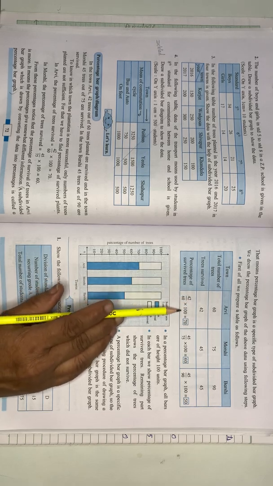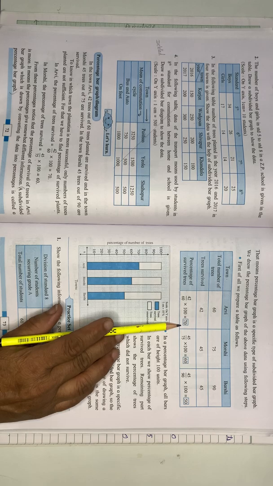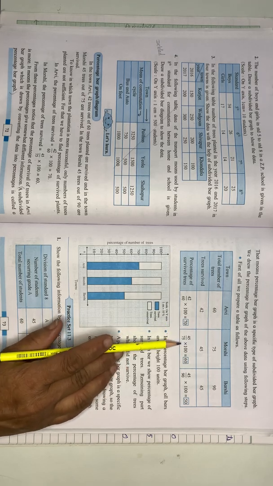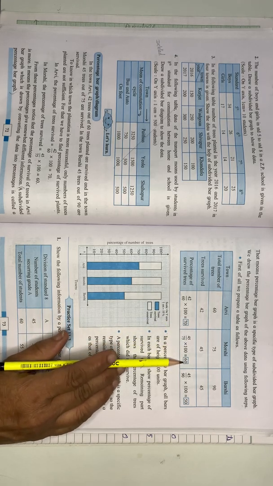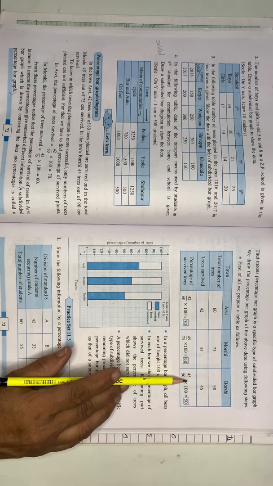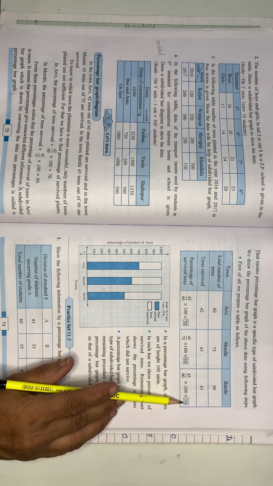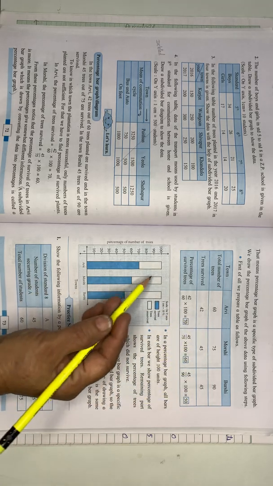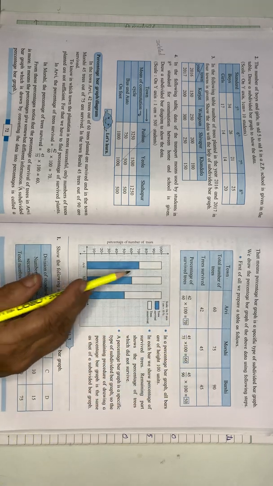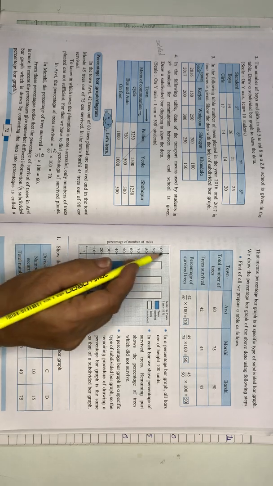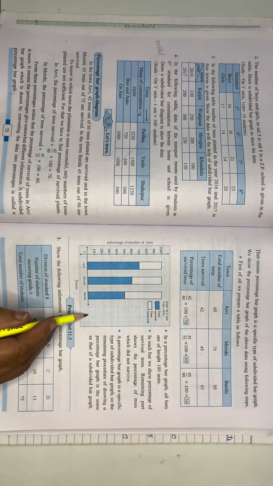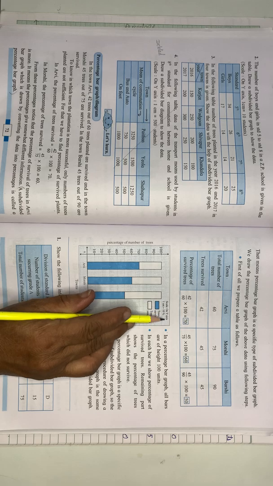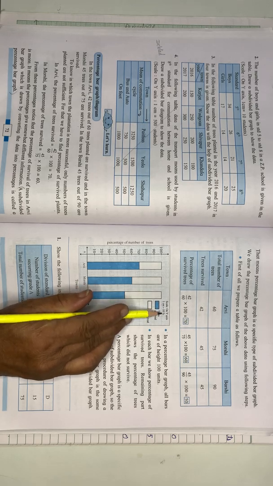42 upon 60 into 100 is equal to 70. 45 upon 75 into 100 is equal to 60. 45 upon 90 into 100 is equal to 50. So based on this information, we will draw the percentage bar graph. Now again, the x-axis, the y-axis, and the scale on the y-axis is 1 centimeter equal to 10%.